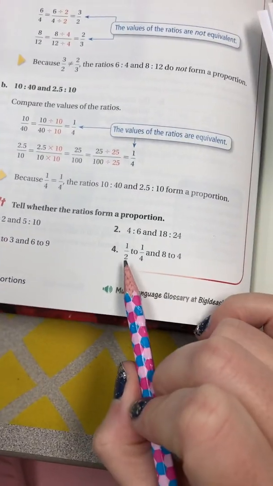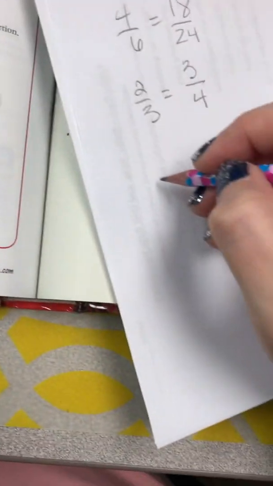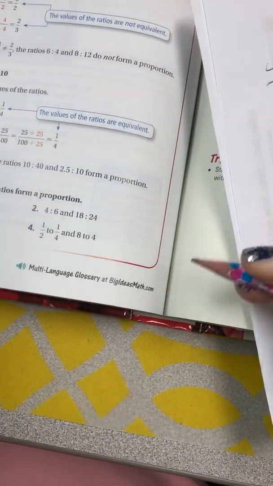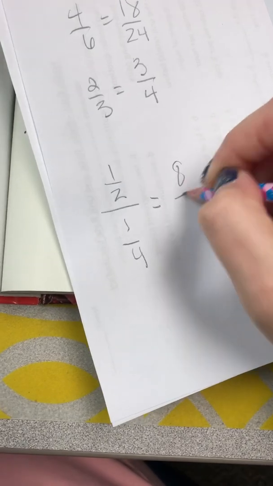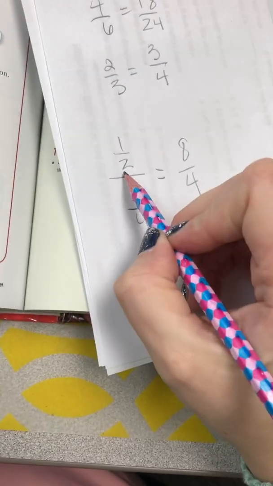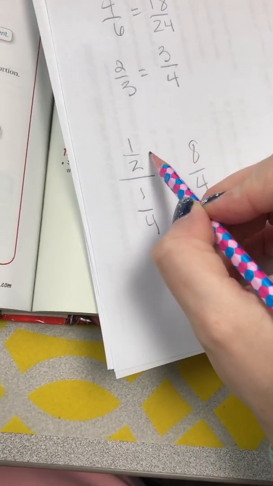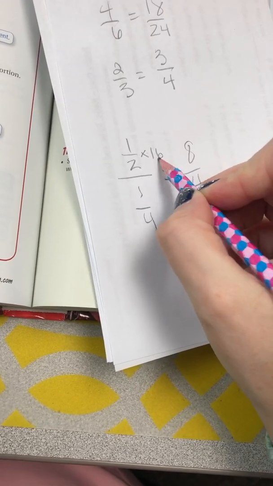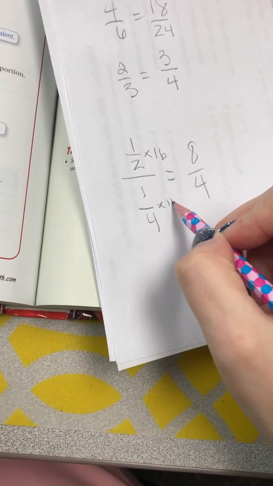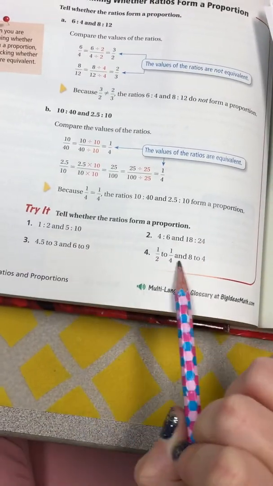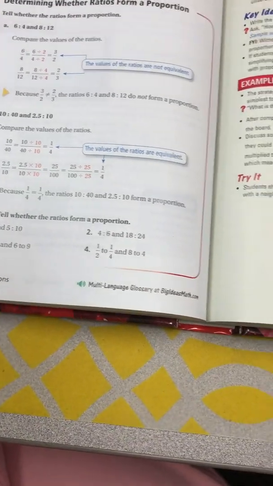Then number 4, 1/2 to 1/4, so you would write that as 1/2 over 1/4 compared to 8 over 4. And you could simplify those to find out that yes, they're proportional, because you could double 1/2 to get it to 8, or 8 divided by something gives you 1/2, so 1/2 times 16 gives you 8, and 1/4 times 16 would give me 4. So again, number 1 was yes, 2 and 3 were no, number 4 was yes.